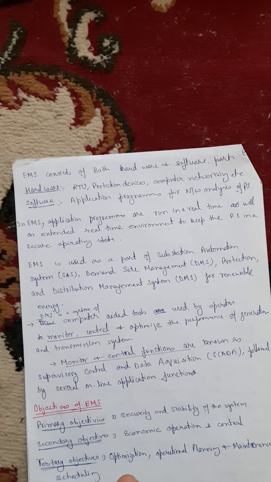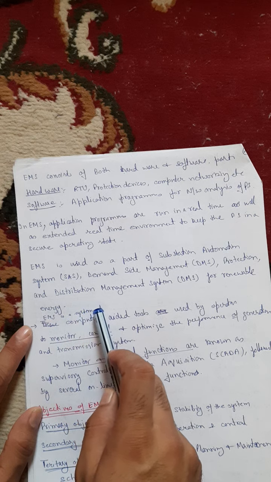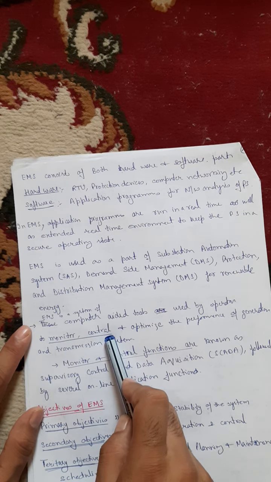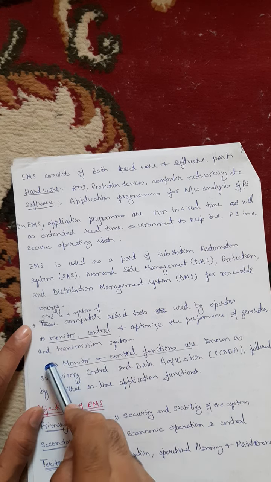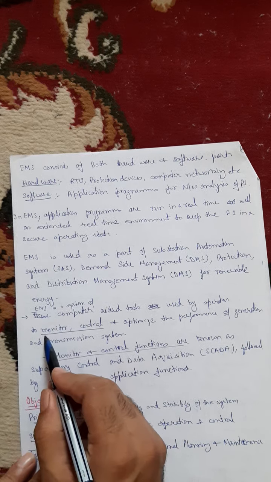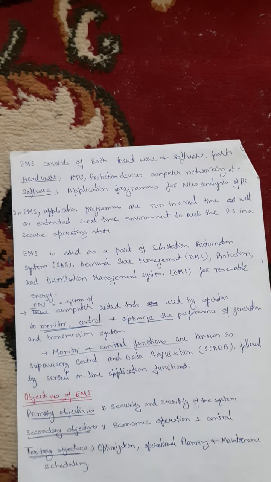Okay, and it helps to monitor, control and optimize the performance of the system. So I am saying an energy management system is a system of computer aided tools used by operators to monitor, control and optimize the performance of generation and transmission systems. It has two parts. The first part is monitor and control, and the second part is optimization.